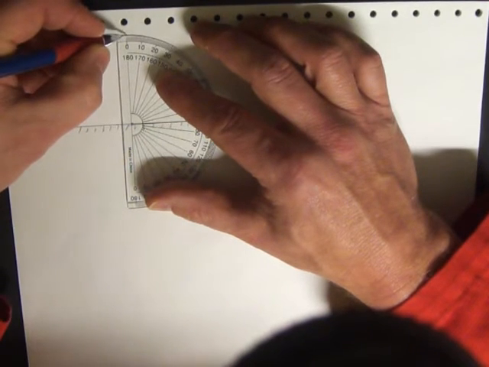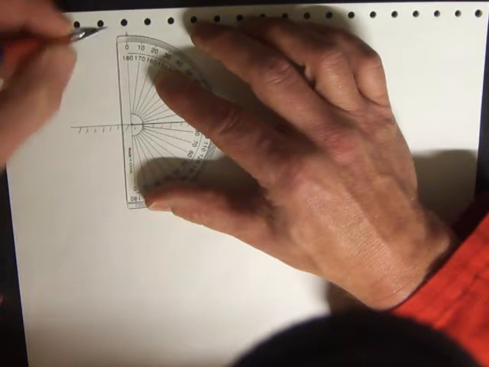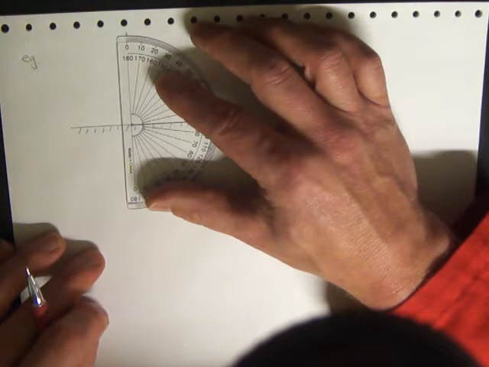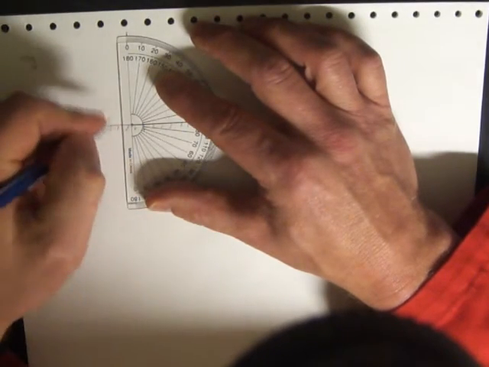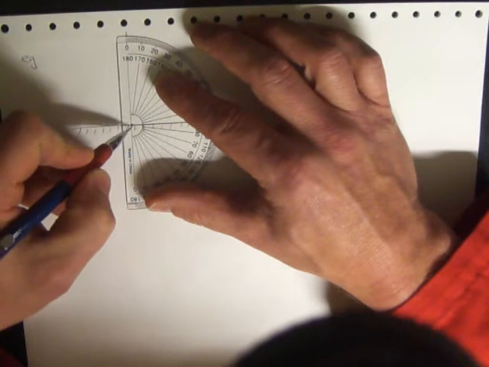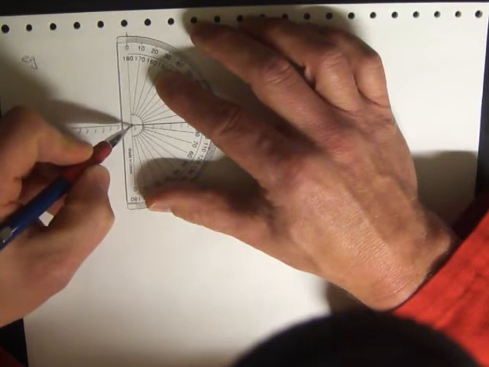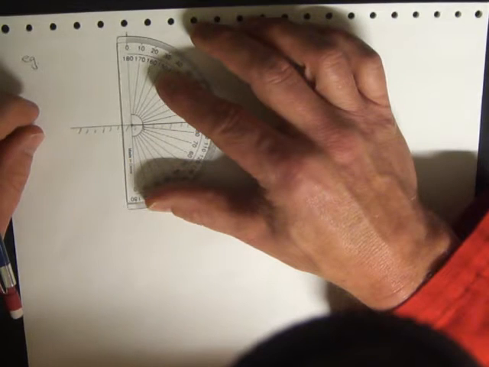So technically we should, maybe we'll do it the proper way. Put a mark up here. I could have just slid the protractor back and just used the edge of the protractor, but we'll do it properly. Notice I've got the dot at that kind of vertex right there, and I'm putting my mark up there. All right?